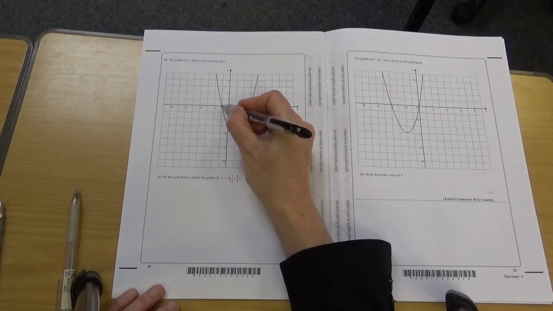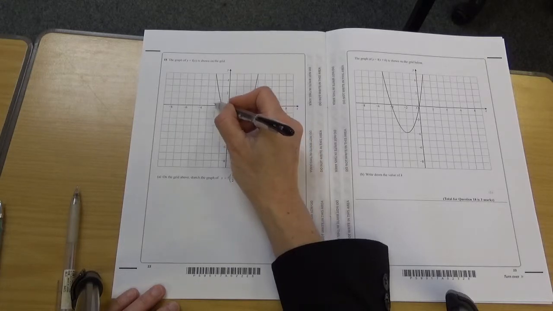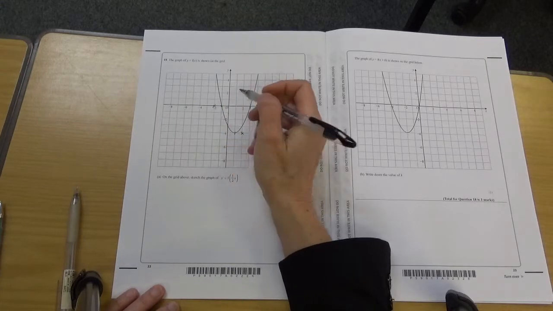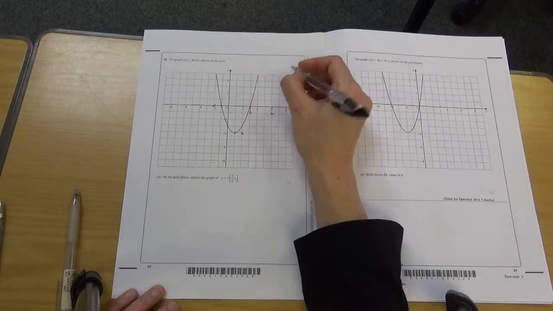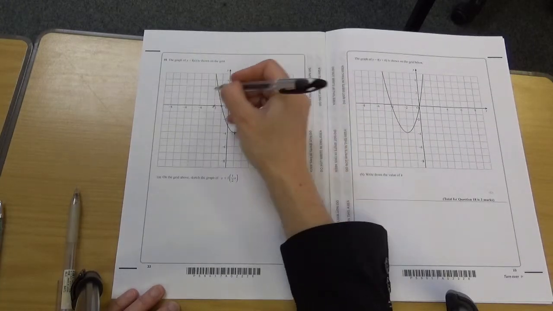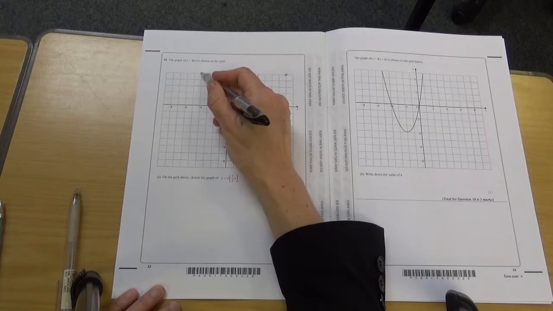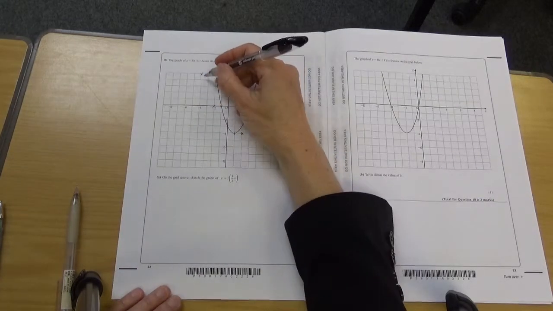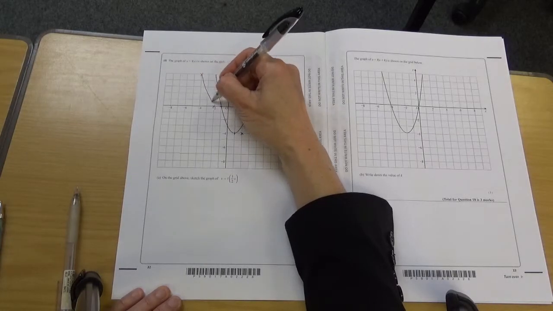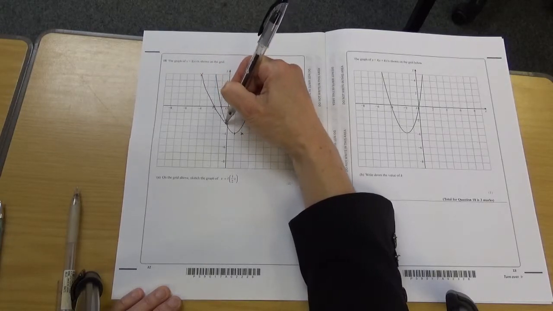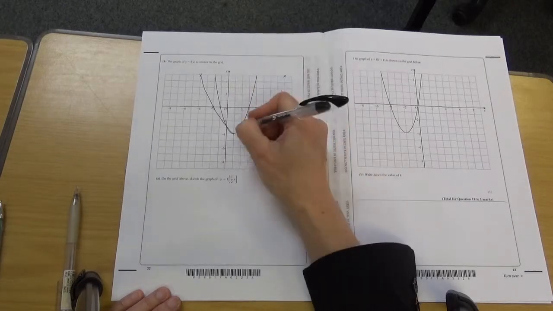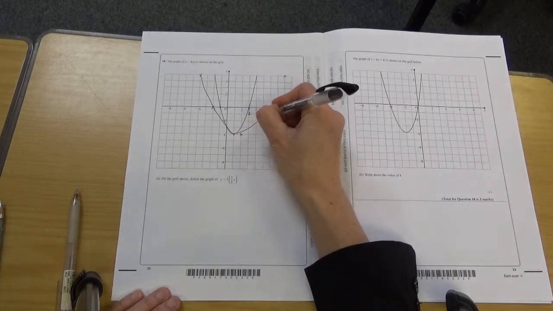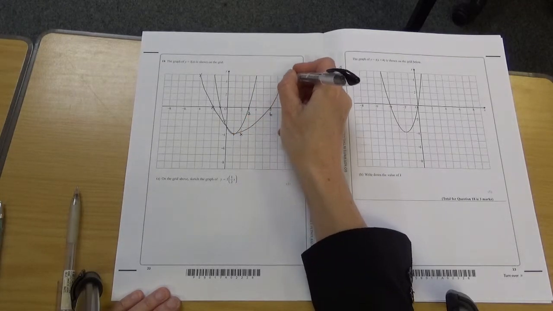This point has an x coordinate of -1. If I double it, I get -2. Coordinate of 4, double to 8. Coordinate of -2, double to -4. So I'm going to have a curve like that.